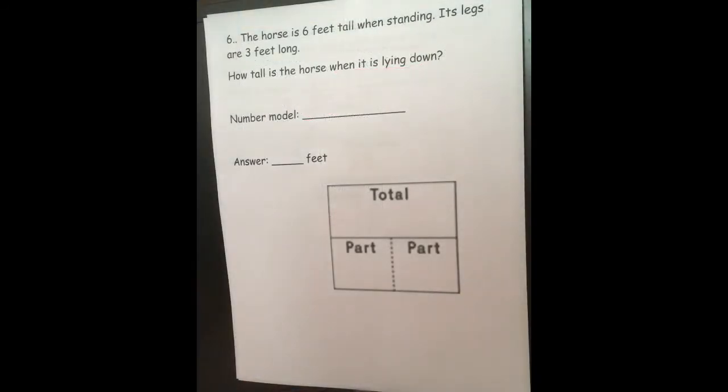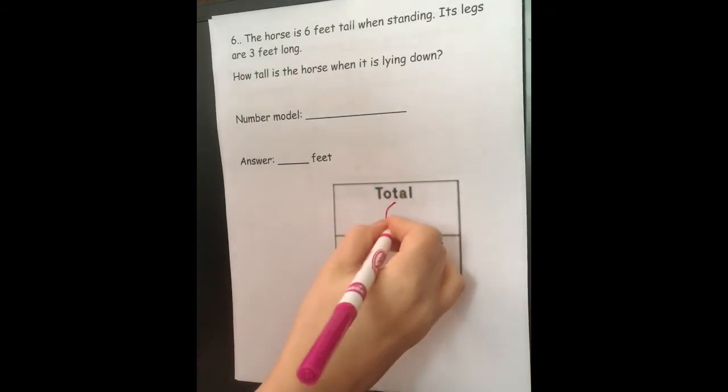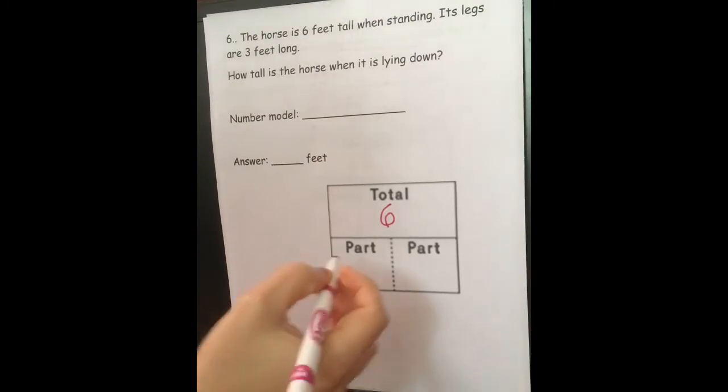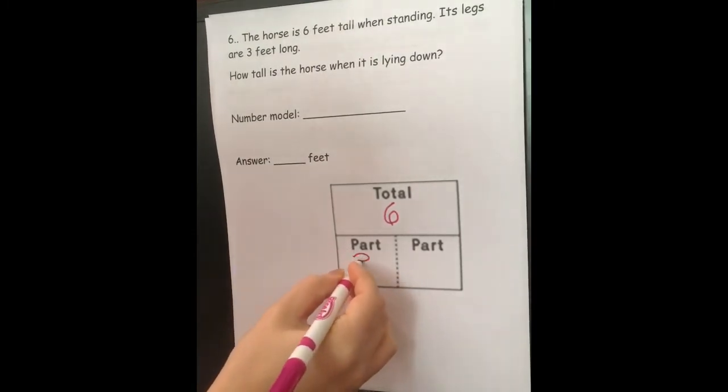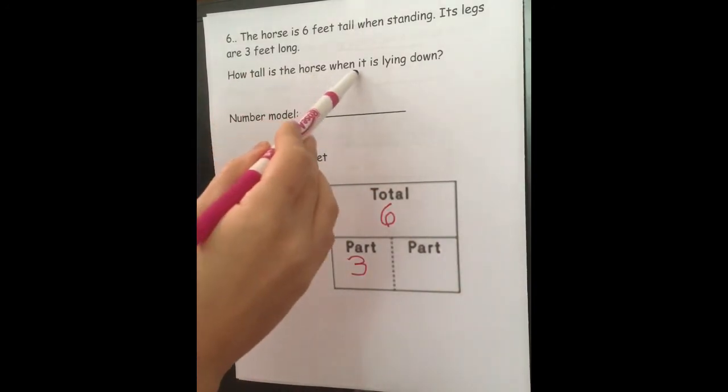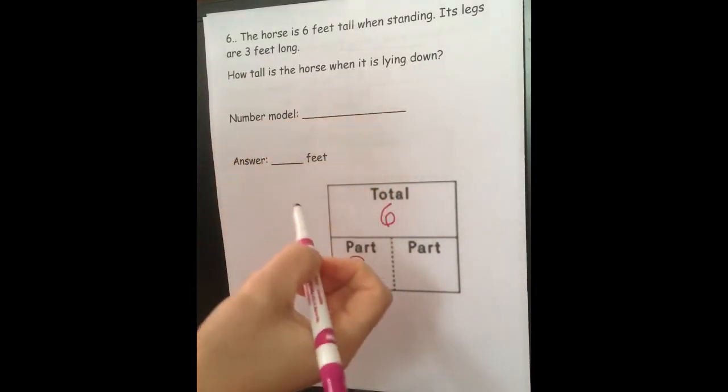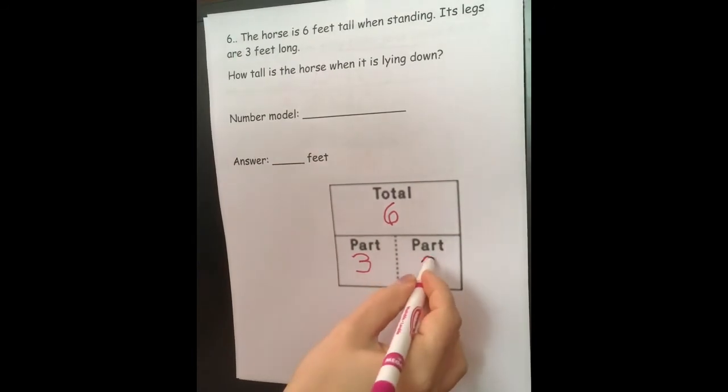Number 6. The horse is 6 feet tall when standing. Its legs are 3 feet long. How tall is the horse when it is lying down? We know the total height of the horse is 6 feet. So that's our total. Its legs are 3 feet long. That's this part of it. How tall is the horse when it's lying down? So the part of its head. That's the part we don't know.